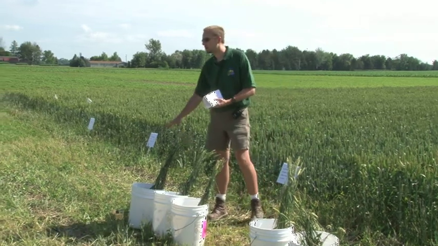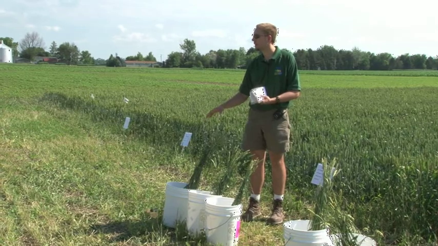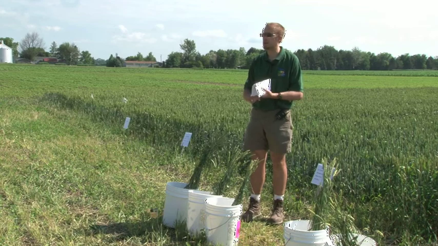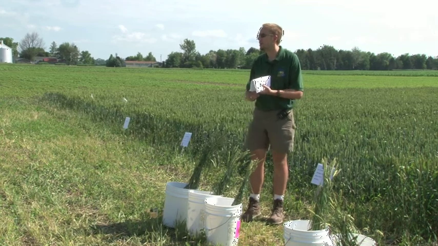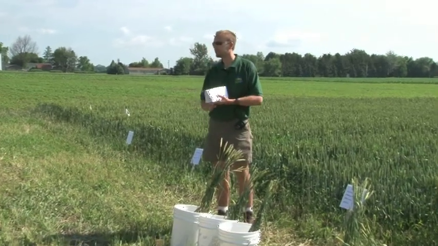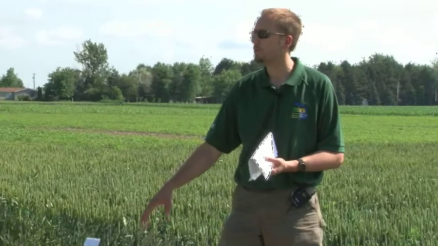The sky's the limit with yield potential with winter wheat in Michigan. Okay, I think we have a lot of opportunity to improve simply based on our crop diversity. There aren't too many other states that have both dry beans and sugar beets in a common rotation. Okay, we have a lot of opportunity here to tweak our winter wheat management regime.